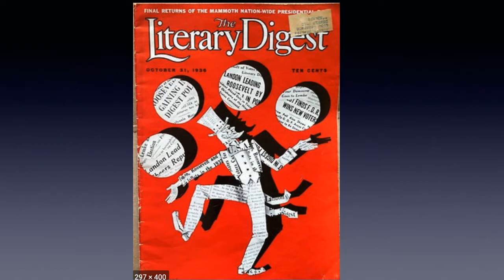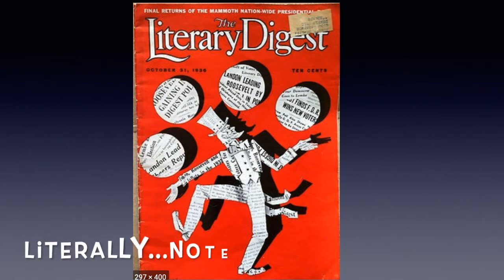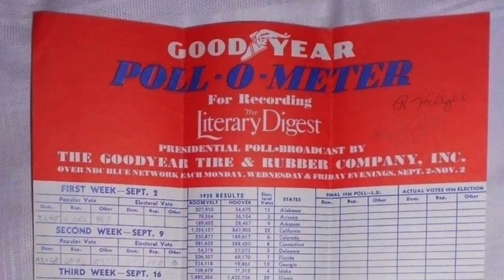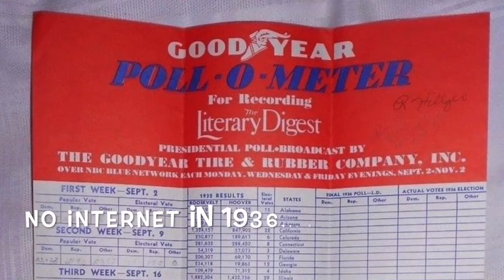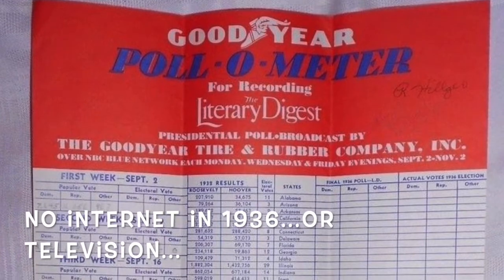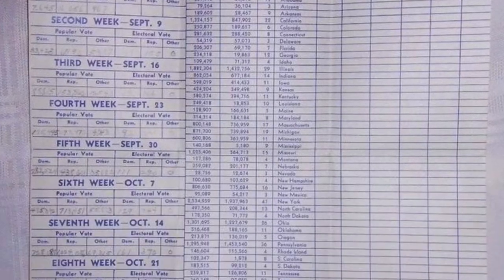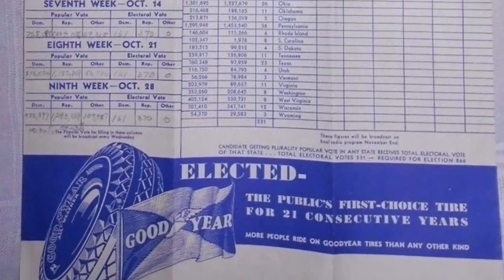Here's the cover for the issue announcing the final returns on October 31st, 1936, immediately before Election Day. As you can see, and as was the case in 1916 and still today, the results of pre-election polling took center stage. As an aside, if you think that watching election night coverage is a contemporary thing, here's an advertisement for Goodyear tires. This so-called Polometer sheet is a tally sheet that people could use to record the Literary Digest results from each week of results, starting with September 2nd. Moreover, if you look carefully, you'll note that there were 3 radio broadcasts every week devoted to the latest poll results. Our obsession with pre-election polls is not a new thing.